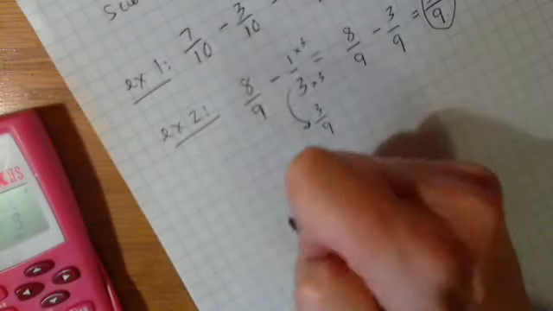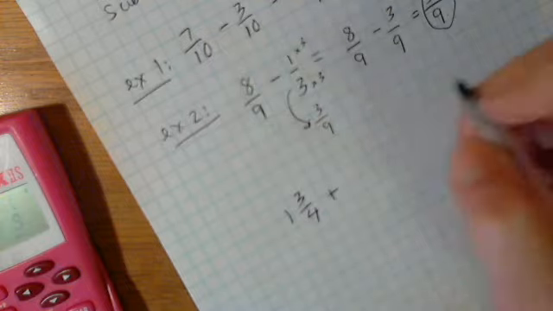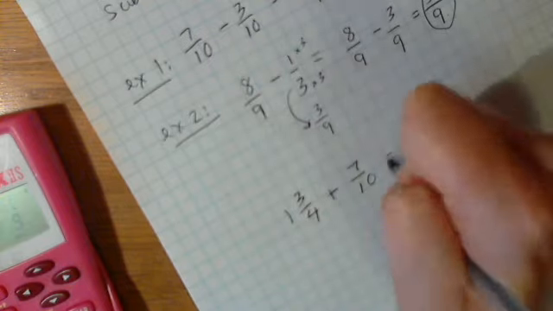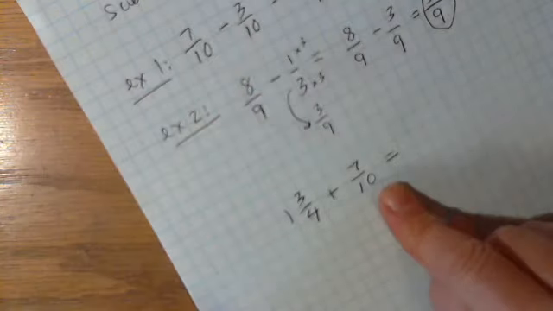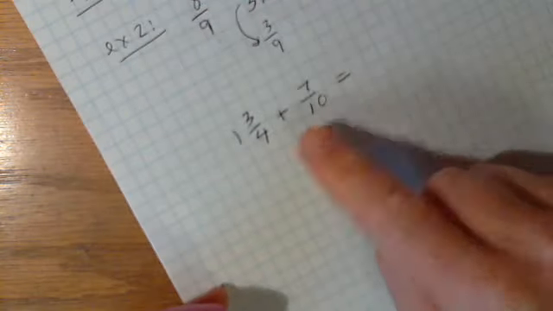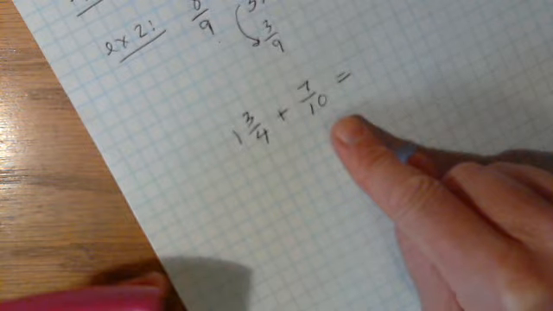Now what if we have to add or subtract mixed numbers and fractions? Let's say I have 1 3/4 plus 7/10. Now I can show you the way to do it by hand, but I'm actually hoping that you start using your calculator for fractions. So I'm just going to show you this one with a calculator. On this calculator, enter 1 3/4.